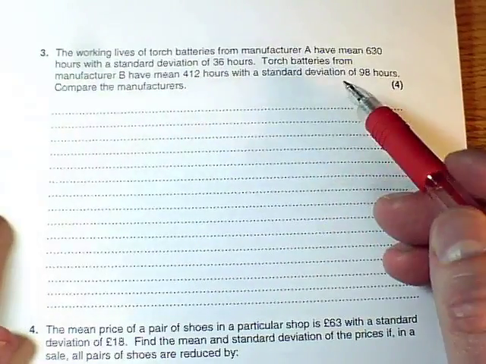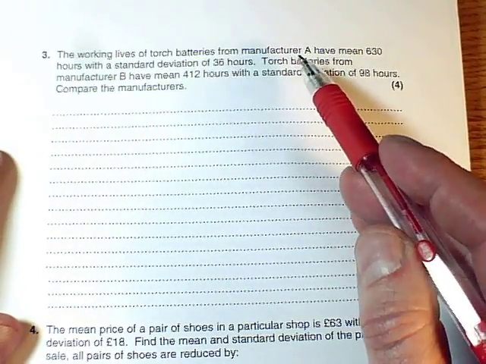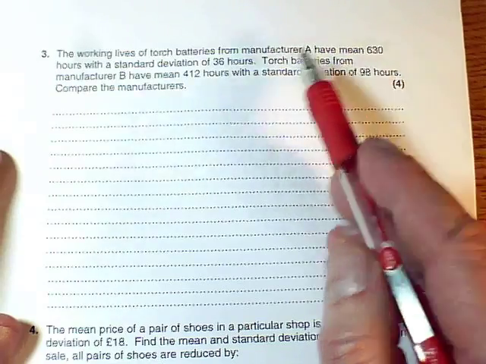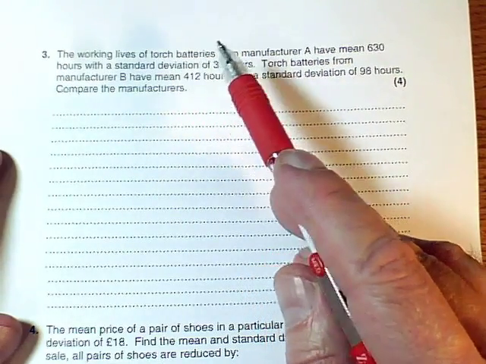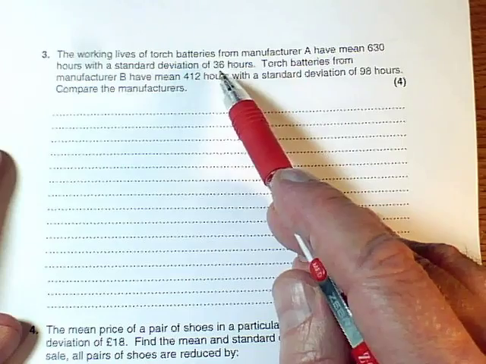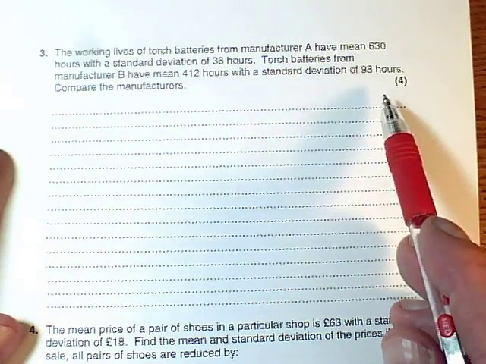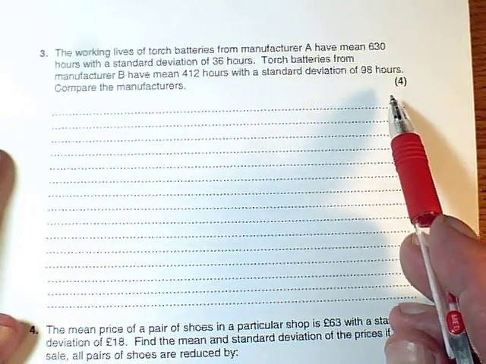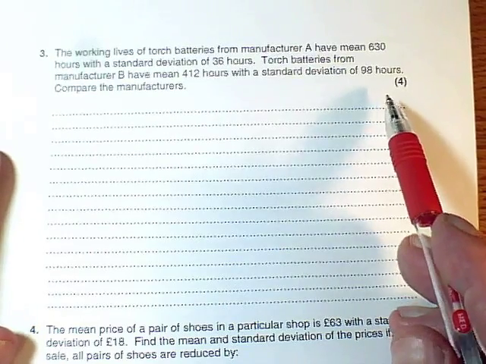Okay, in this question we have two different manufacturers, and from each manufacturer we have the mean lifetime of the torch battery and we have the standard deviation. And we've got to compare the manufacturers for 4 marks. Now these 4 marks are going to be for making two statements and making them very clearly.